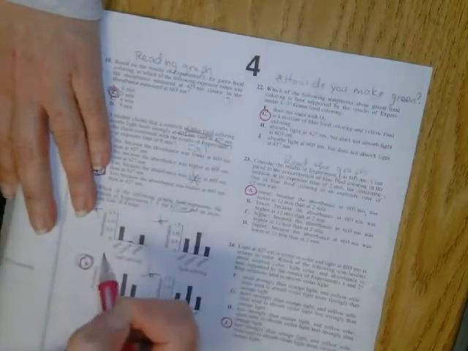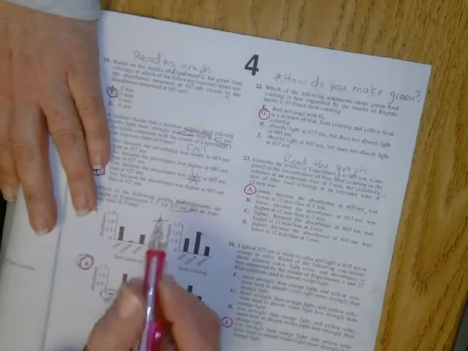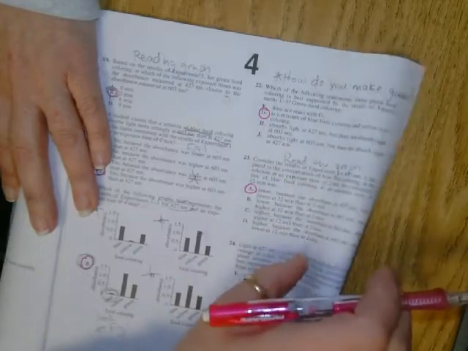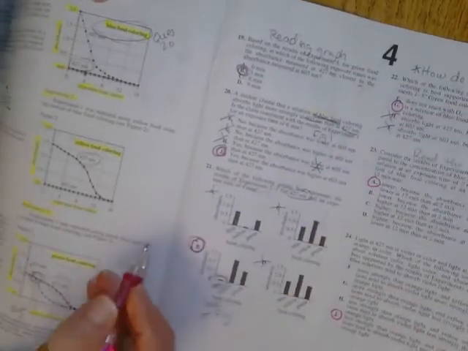How do you make green food coloring? You mix blue and yellow. Absorbs light at 427, but not at 603. Okay, it absorbs for both of those, so I know it's not that. Absorbs light at 603, but not, so those I can cross off. So I'm going to go with G.